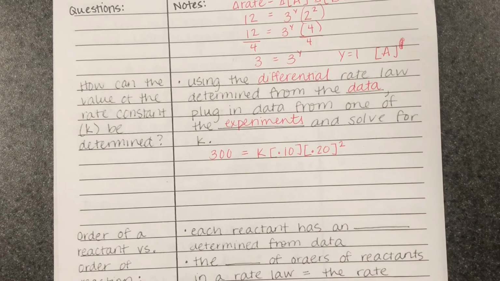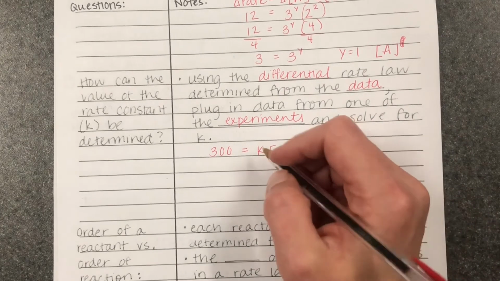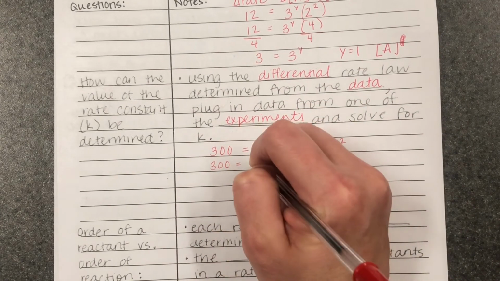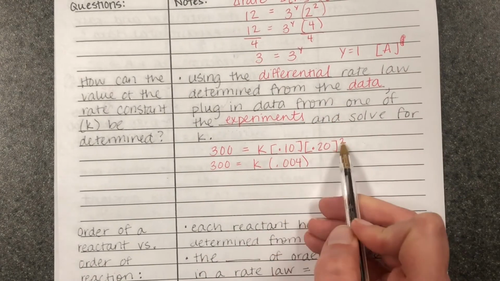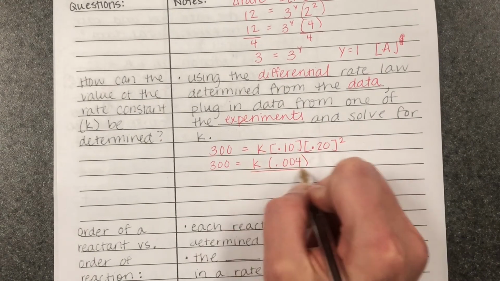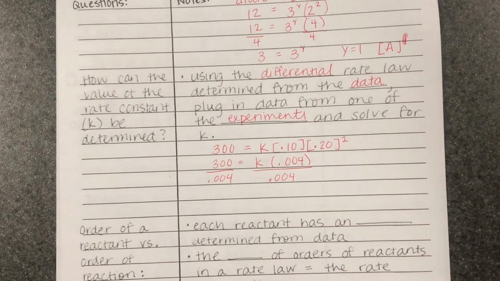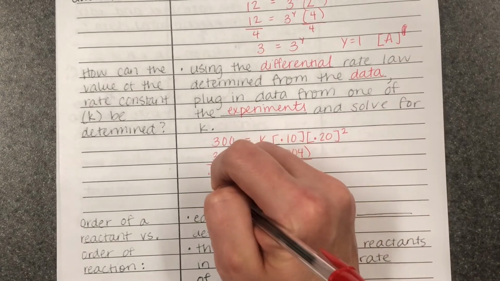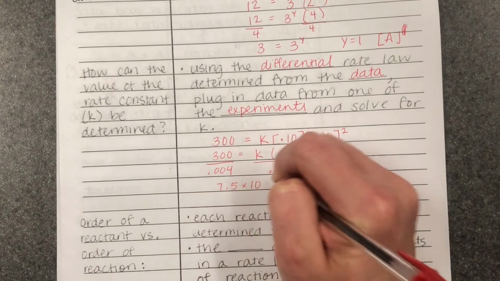If I take 0.2 and square it, it should be 0.04, but I'm going to use my calculator just to make sure. It is, it's 0.04. And then we multiply that times 0.10, which is going to make it 0.004. So 300 is equal to k times 0.004. Because if we simplify all of that math, it comes out to 0.004. So then I can divide both sides by 0.004. And I'm going to get a really, really gigantic number for this. But that's okay. This is science. Sometimes you get huge numbers. So the answer that I got was 75,000, or 7.5 times 10 to the 4th power.